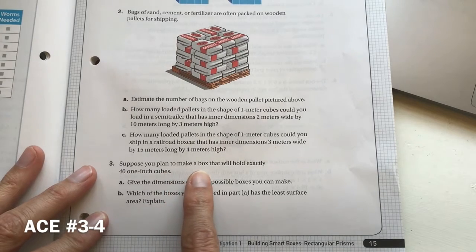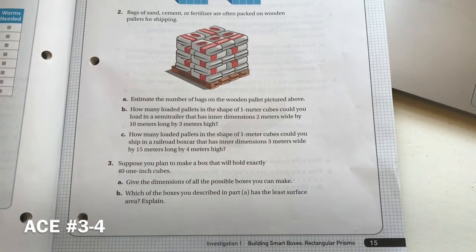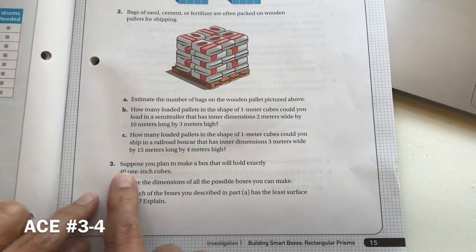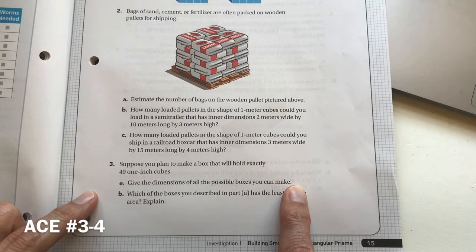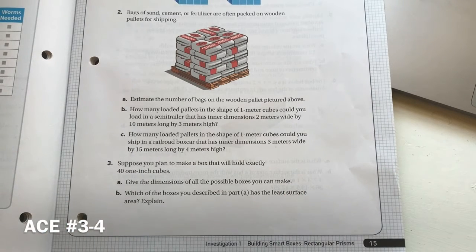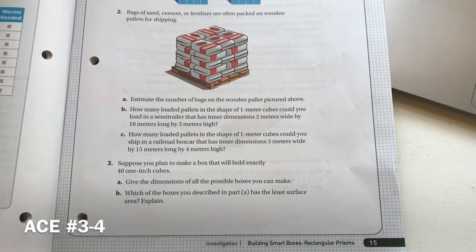Suppose you plan to make a box that will hold exactly 40 1-inch cubes. Okay, so we're doing the exact same thing. Instead of 24, you're doing 40. And so you're going to give the dimensions of those possible boxes you can make. And just so you know, there are 6 possibilities in that case. So what we need to do is give all those dimensions: the length, the width, the height, the volume, and the surface area, just like we did in class. And then which box do you think would be the best way to go, which would have the least area? So same kind of work that we just did in class, but for number 3.